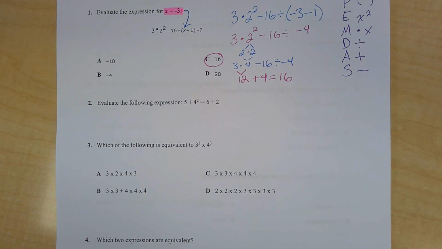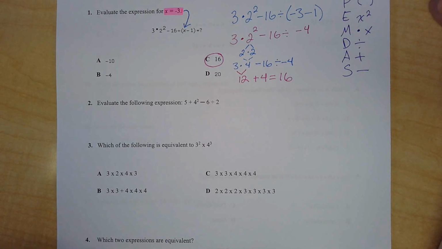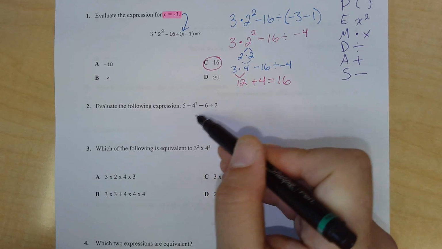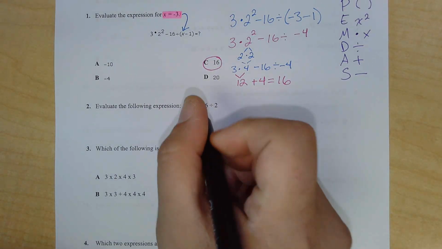Going to number 2, okay, evaluate, again it means solve, the expression 5 plus 4 squared minus 6 divided by 2. Cool, let's do it. So this is my checklist. I don't have any parentheses, but I do have exponents.